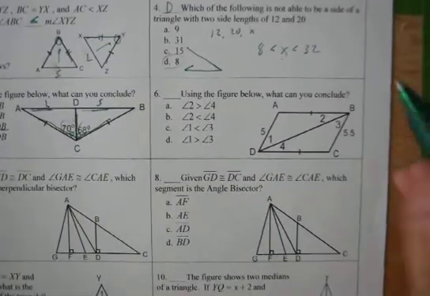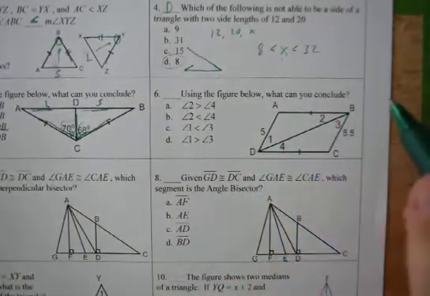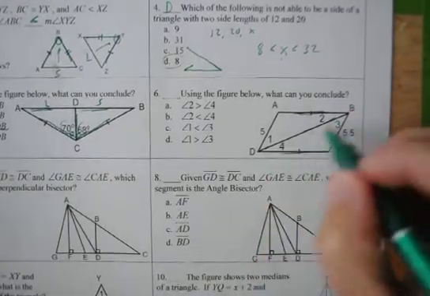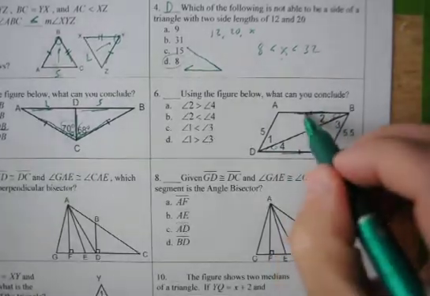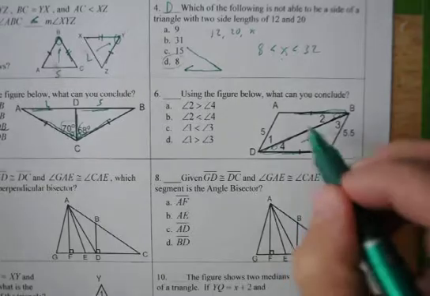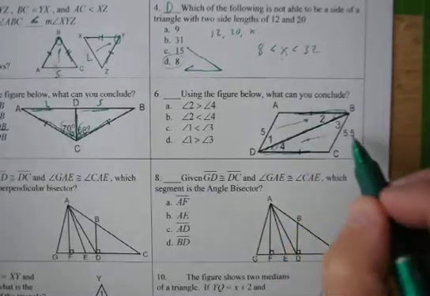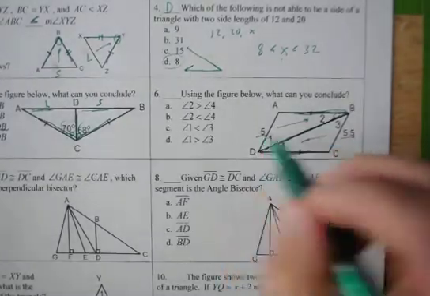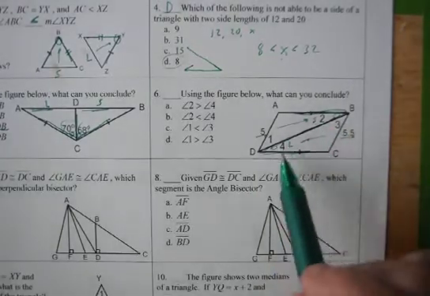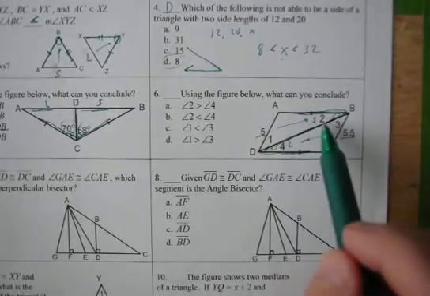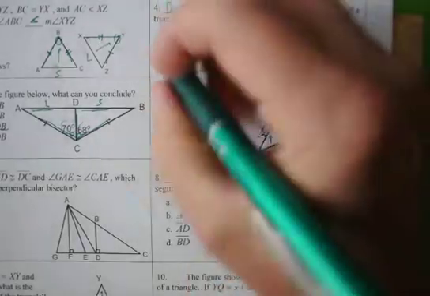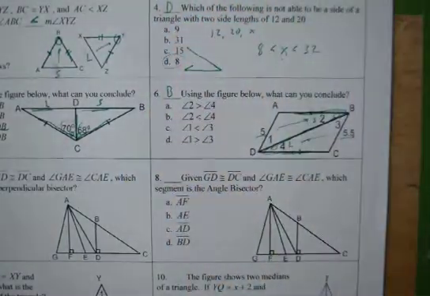Same idea for number 6. What can we conclude here? We've got a congruent side, a shared side. There's our hinge. You got to have the hinge with congruent parts. And we can look across. 5.5 is larger than 5. So therefore, this is your small side, this is your large side, so angle 2 has got to be smaller than 4. Angle 2 is smaller than 4. That's what we can decide there.